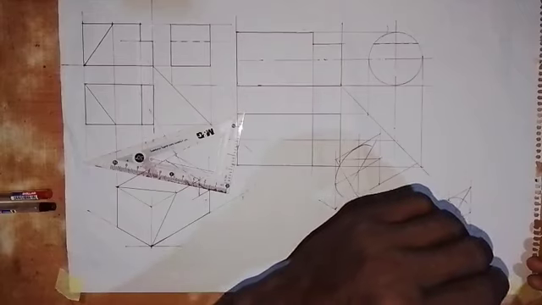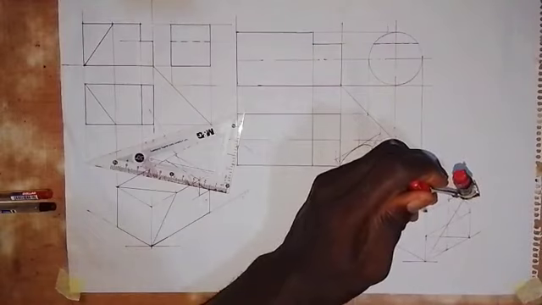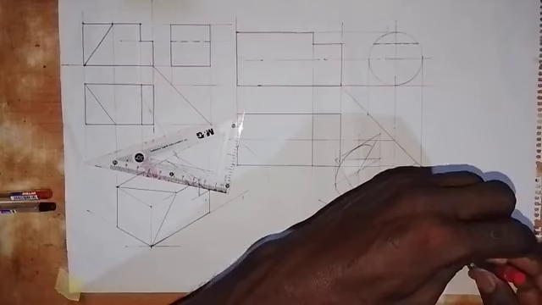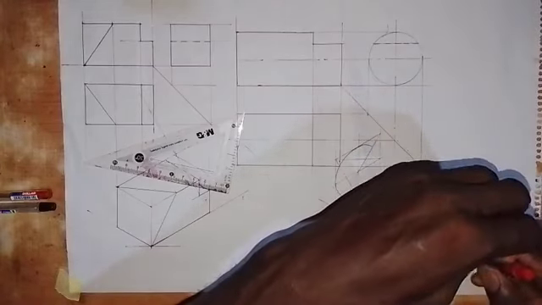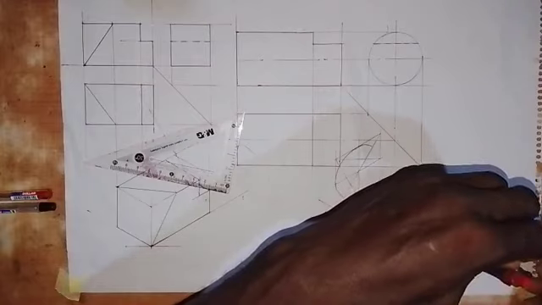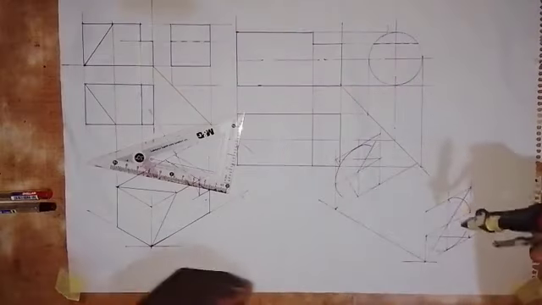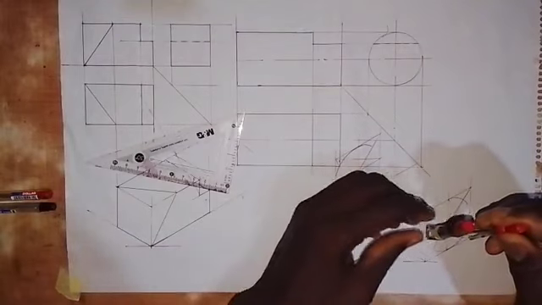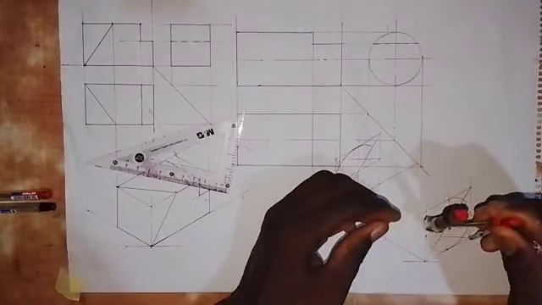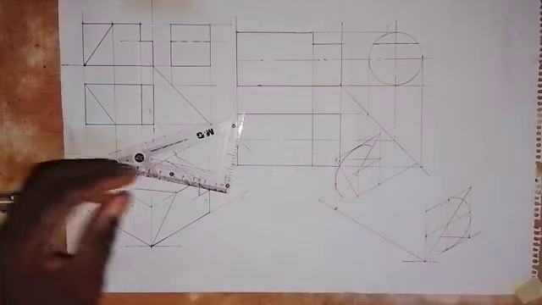So it goes like this. Okay, so you can see that. So putting it here, I'm extending it to this point. I will draw an arc like this. Okay, so I will perfect that. Then putting it here and turning it like this. Okay, so we have this now.